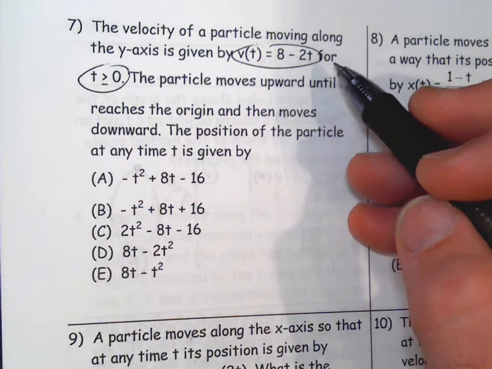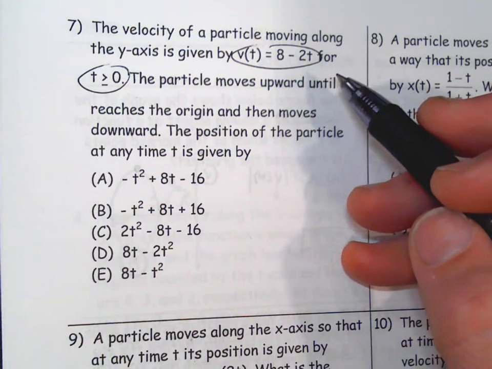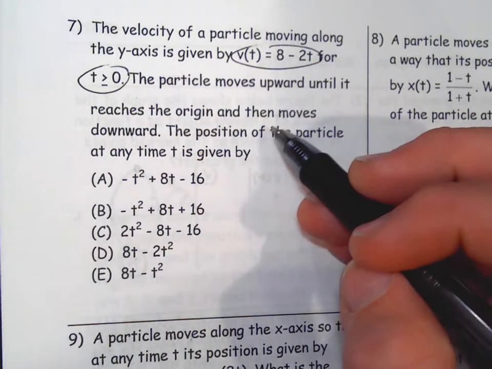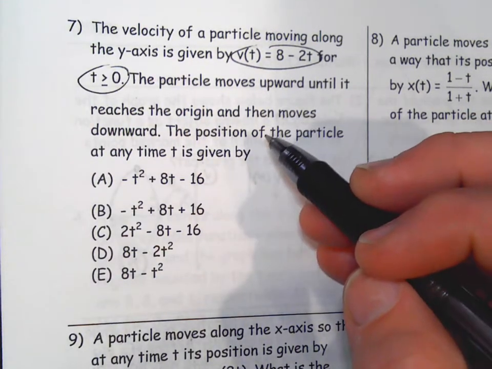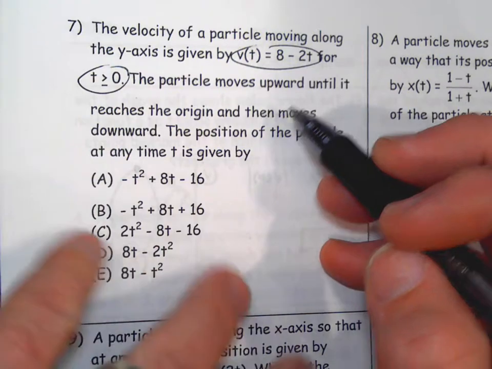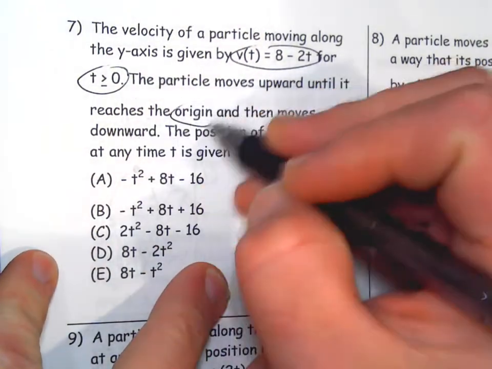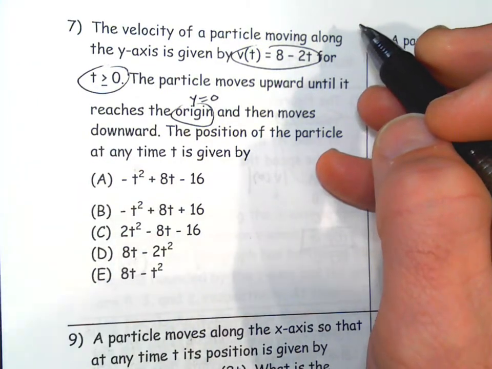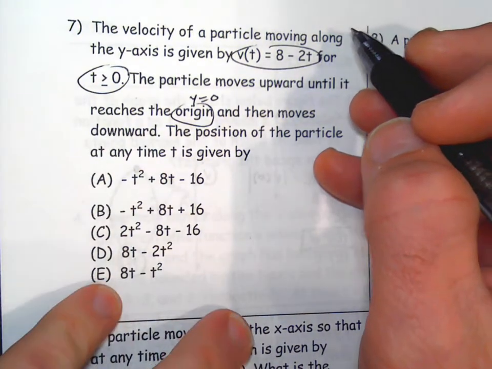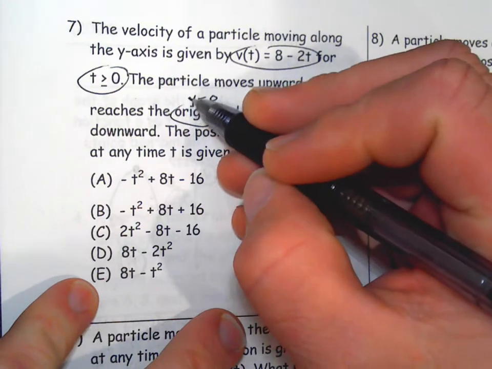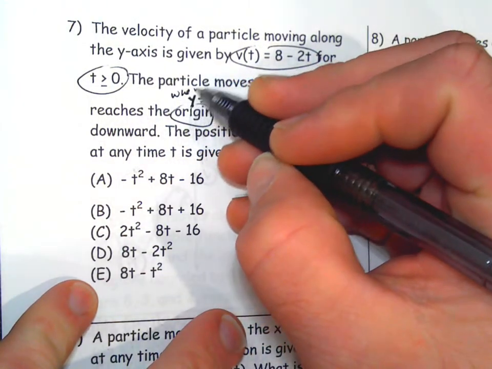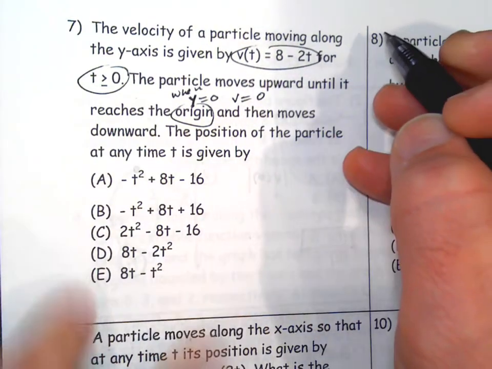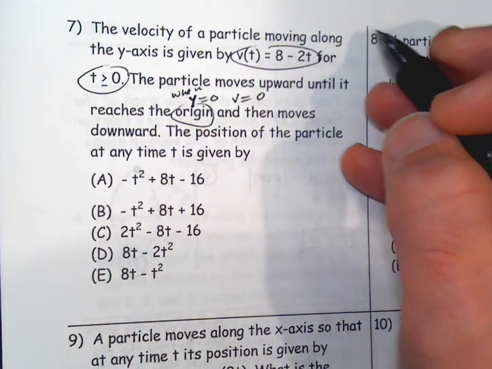You've got to find the c value. That's the hard part. So it says the particle moves upward until it reaches the origin, then moves downward. So the origin is going to be y equals 0, then it moves downward. So, okay, this is interesting. When y equals 0, velocity equals 0. So somehow we're going to use that.